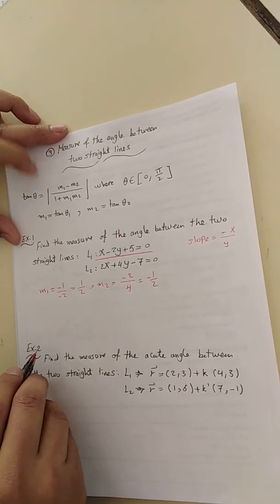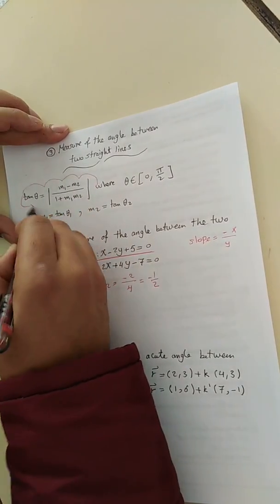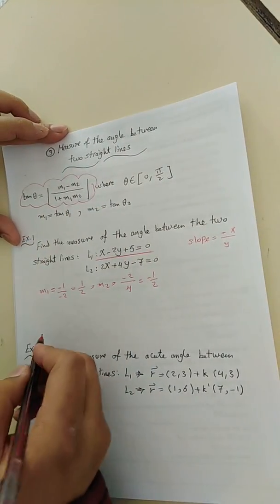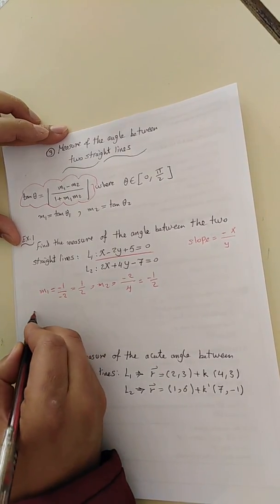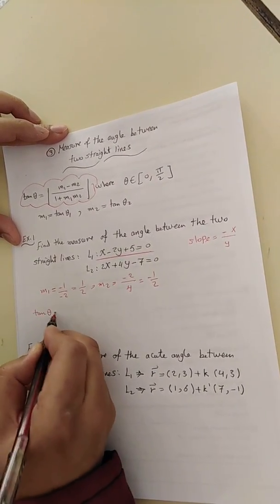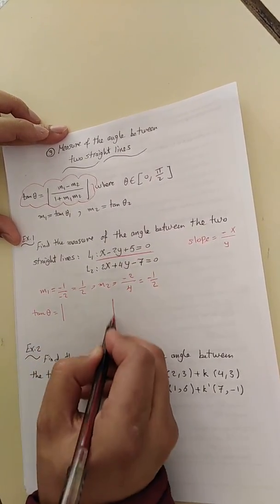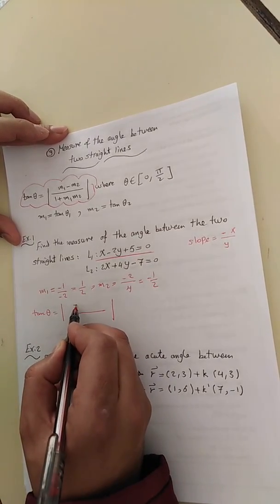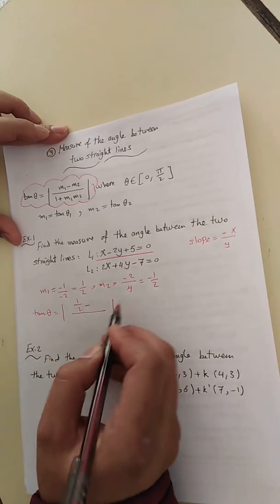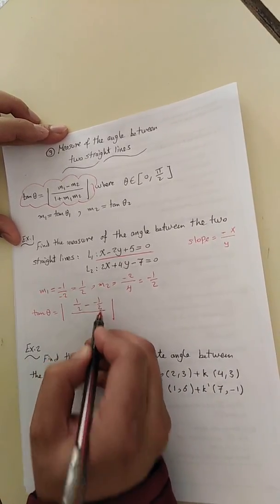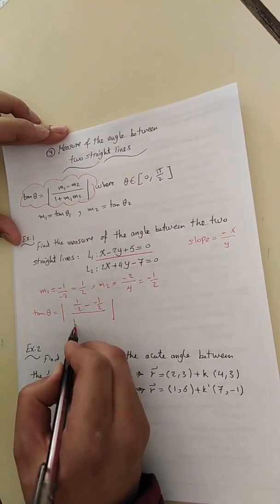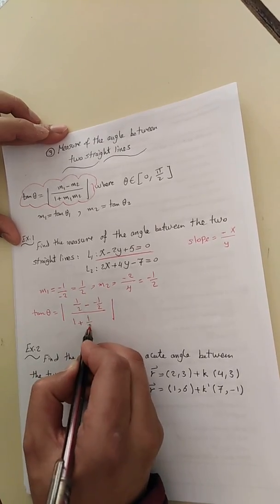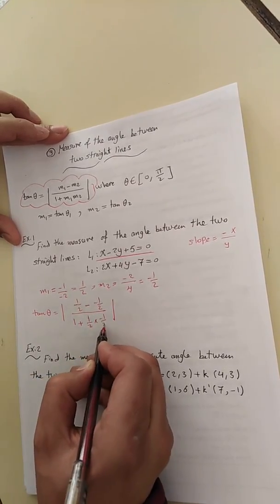Let's write our rule to get the measure of the angle between the two straight lines. Tan theta equals the difference, M1 half minus M2 negative half, over 1 plus half times negative half.